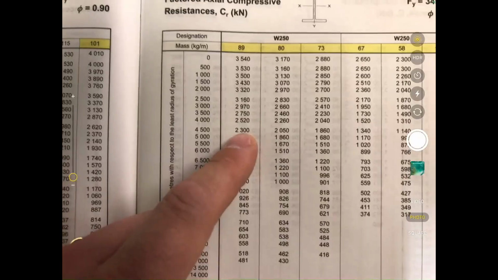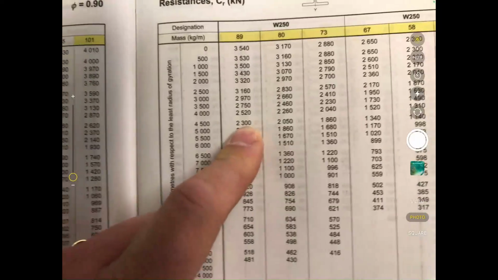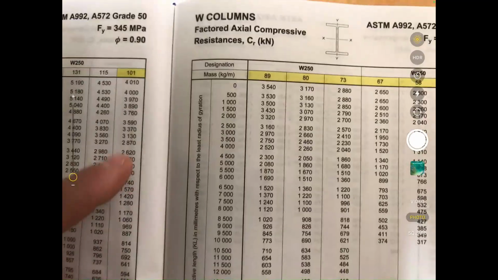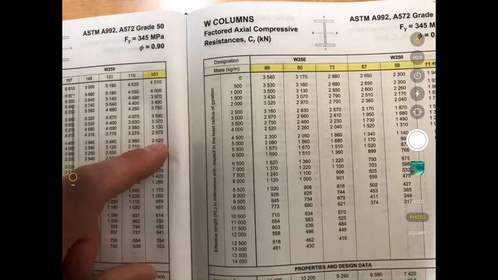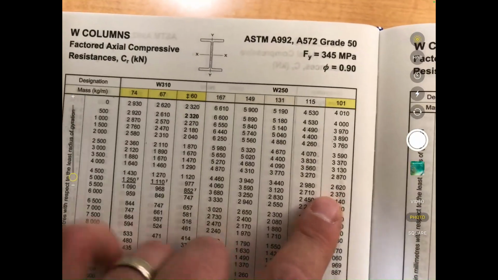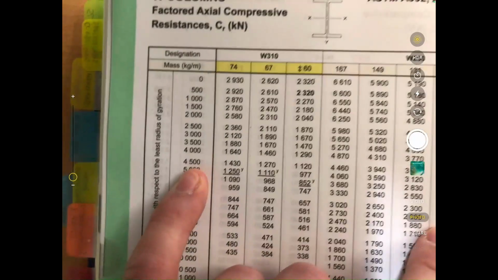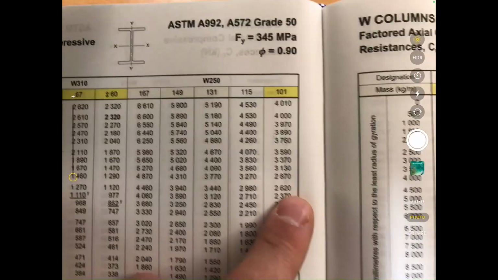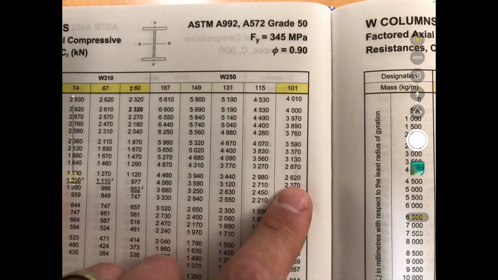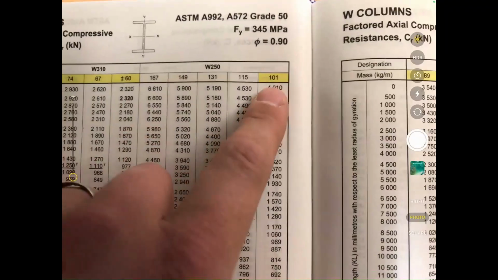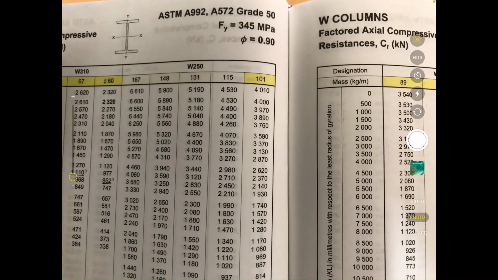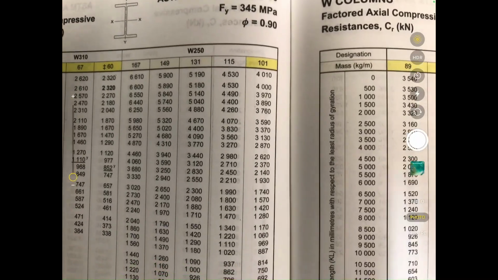If it was 2350, I'd probably just pick it because it's really, really close, and some engineers will work to like three significant figures. 1.004 is equal to 1.0, and so maybe that's okay as a utilization ratio. But let's be a little bit more ethical than that. So for the 4500, finally, if we come to a 250 by 101, we get 2620 as a compressive resistance. Is that okay? Yeah, that'll work, right? So we could pick a W250 by 101 at 2,620, which is bigger than what we need.